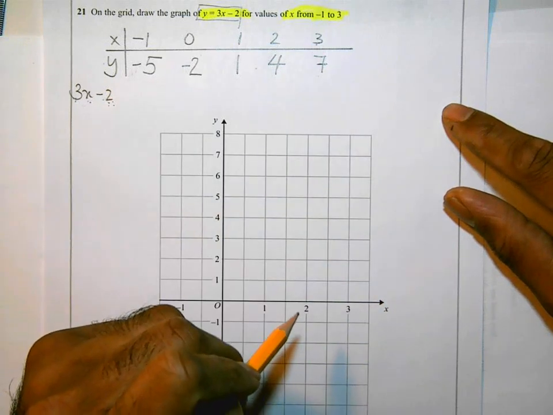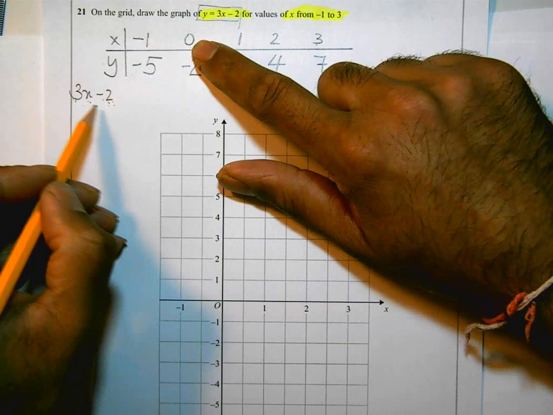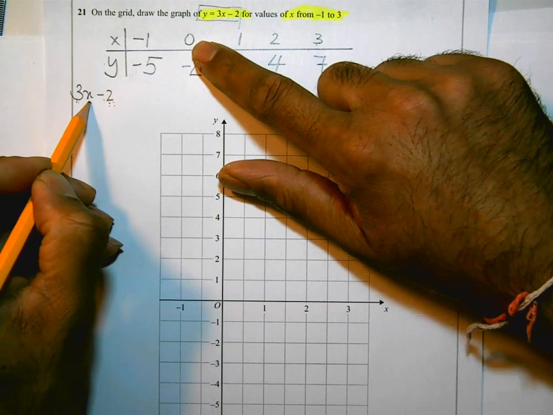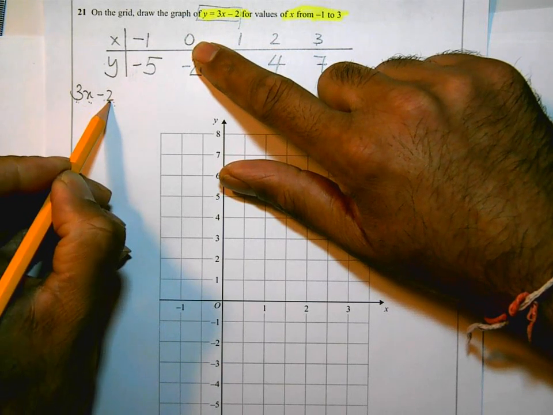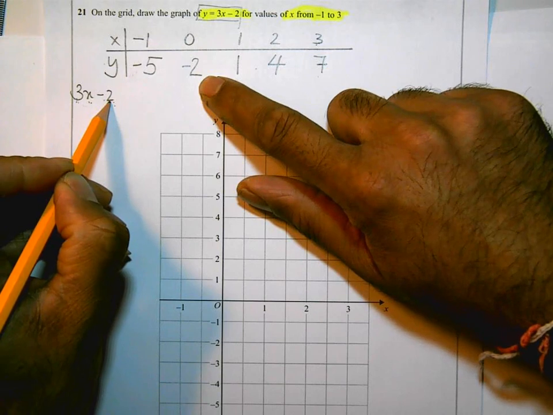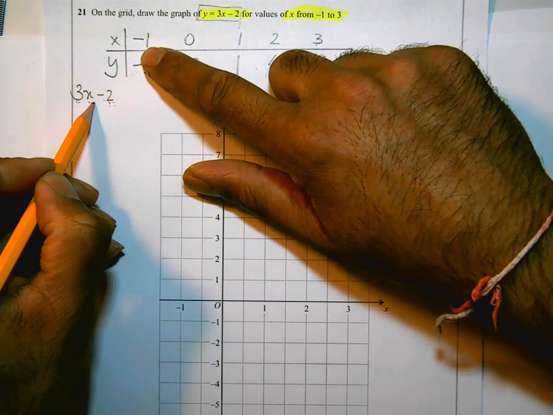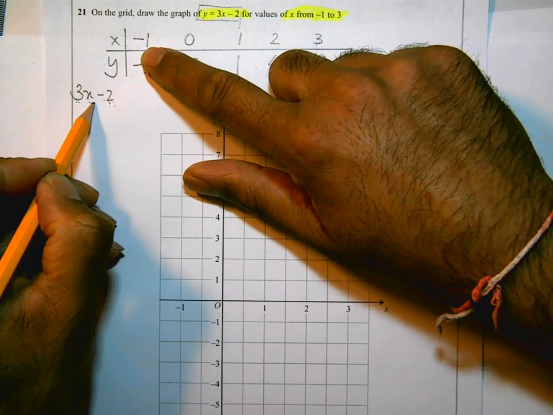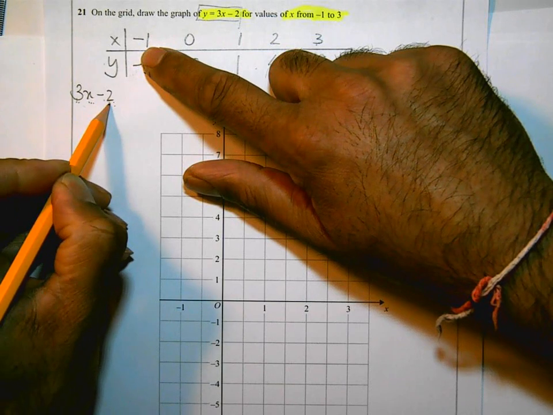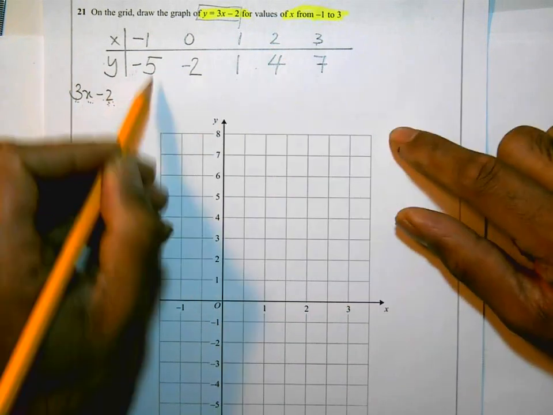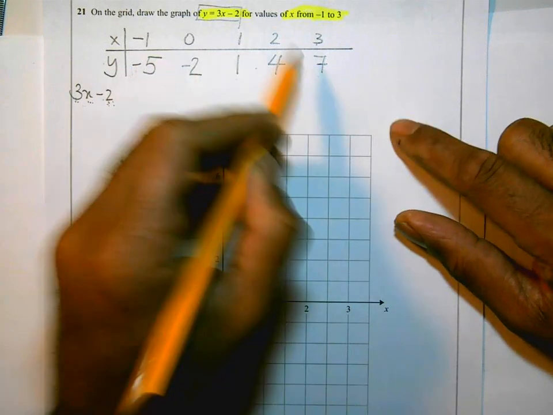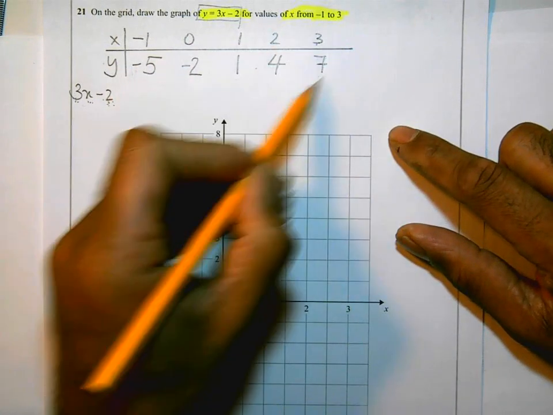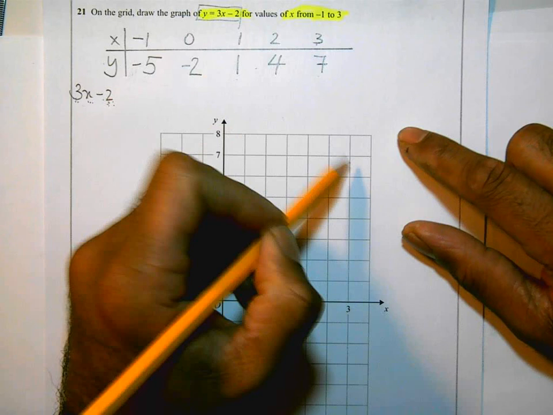I could even check it with a 0. If 3 times 0 is 0, 0 take away 2 is -2. 3 times -1 is -3. -3 minus 2 is -5. A lot of people have problems with the negatives, but in this question you could actually get your answer with just the positive numbers. Right? All we have to do now is to plot the numbers.